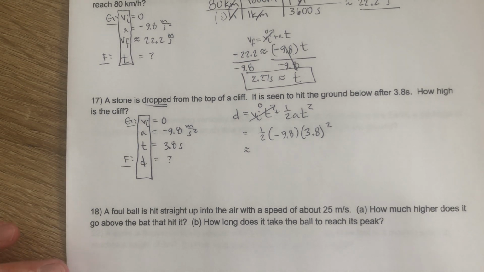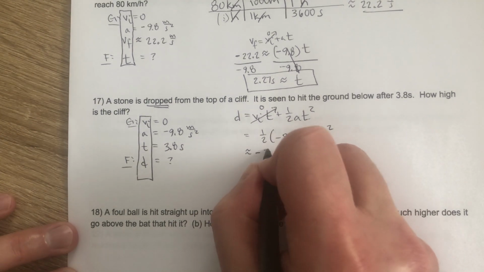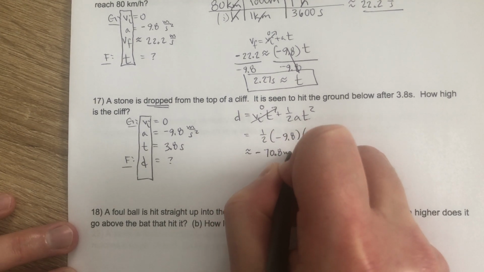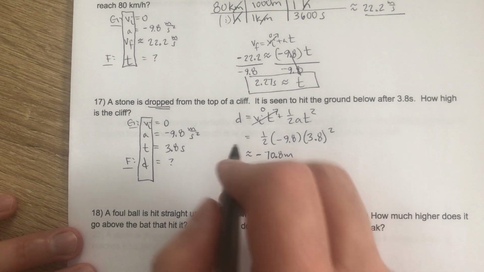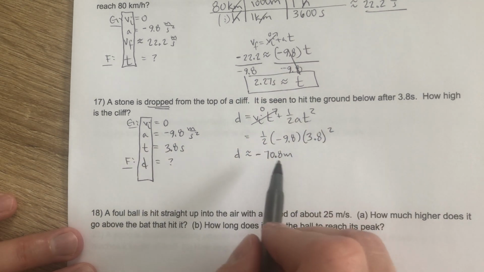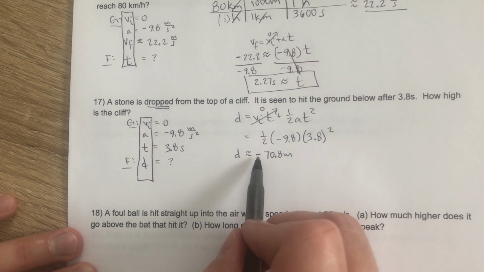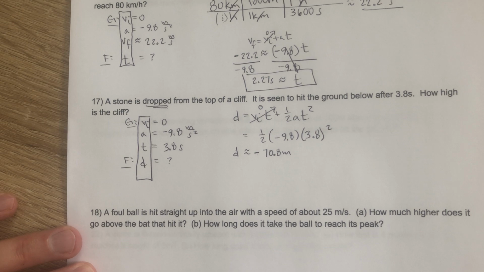So we're going to get here approximately negative 70.8 meters. And again, displacement's a vector, so that means direction matters. Basically what this is saying is the stone's going to end up 70.8 meters below where it started. It was dropped, so that makes sense.